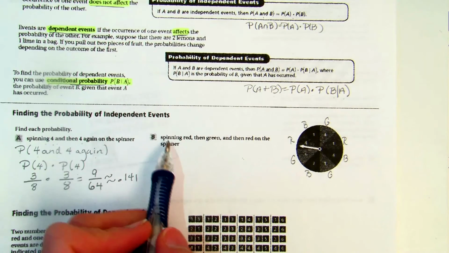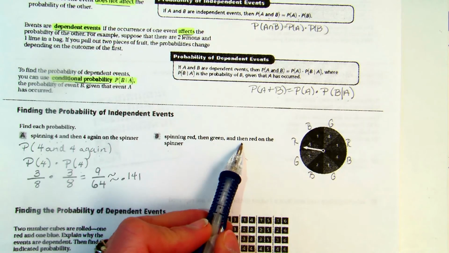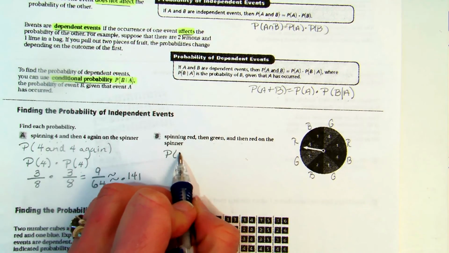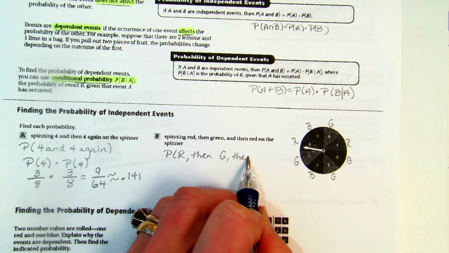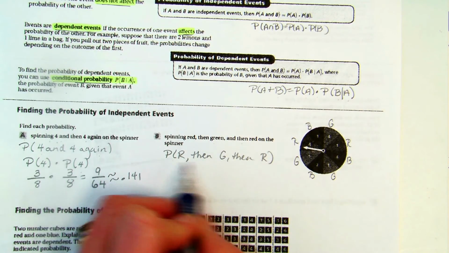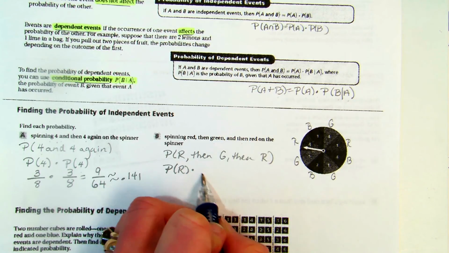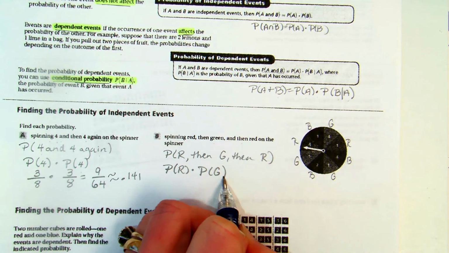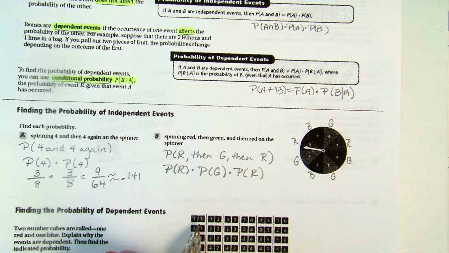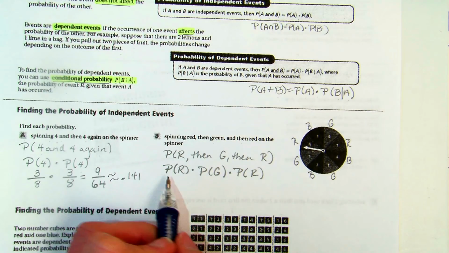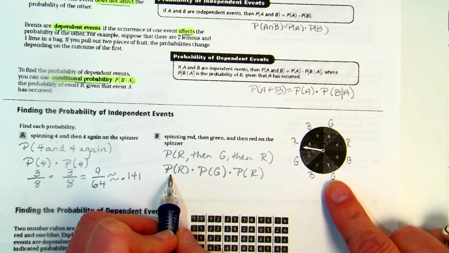Part B, we want the probability of spinning a red, then a green, and then a red on the spinner. These are independent of each other. So do the probability of spinning a red times the probability of spinning a green times the probability of spinning a red, and find each one of those probabilities and multiply them together. That's why I labeled these, so we would know which one was red, green, and blue.